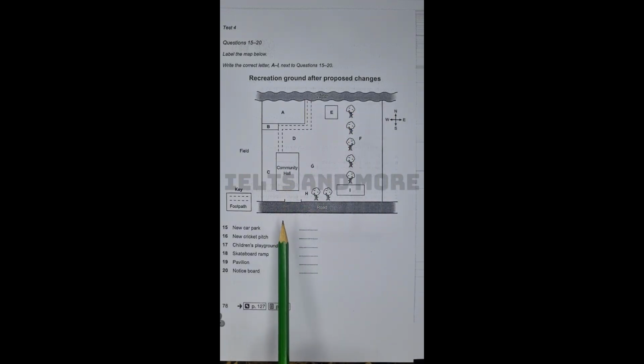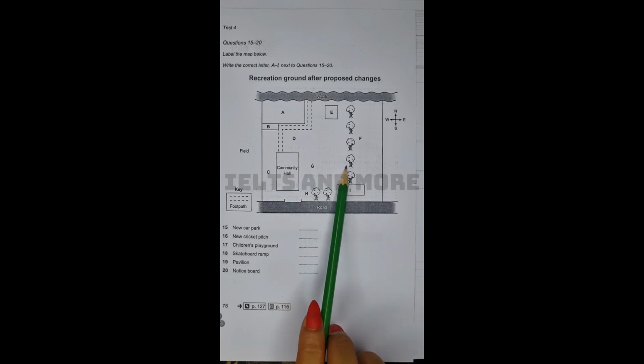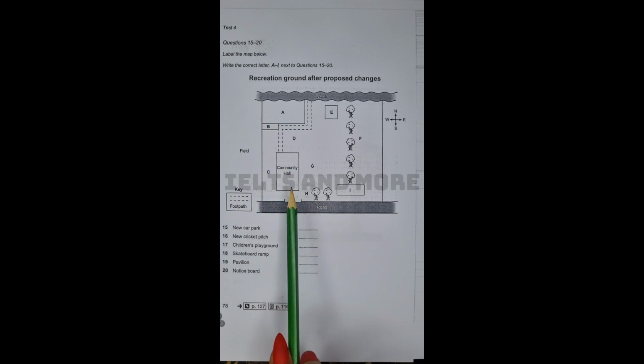At present, cars can park between the community hall and that line of trees to the east, but this is quite dangerous for pedestrians. So we're suggesting a new car park on the opposite side of the community hall, right next to it. We also have a new location for the cricket.